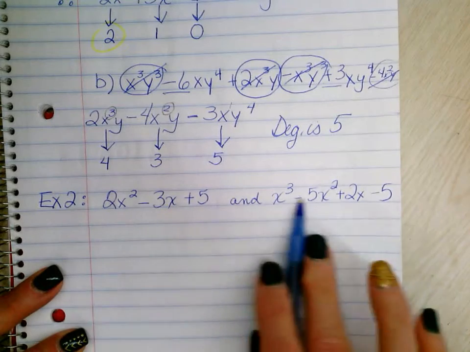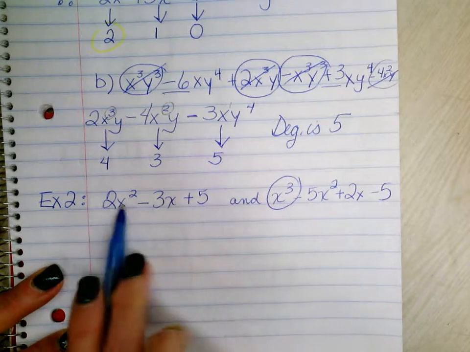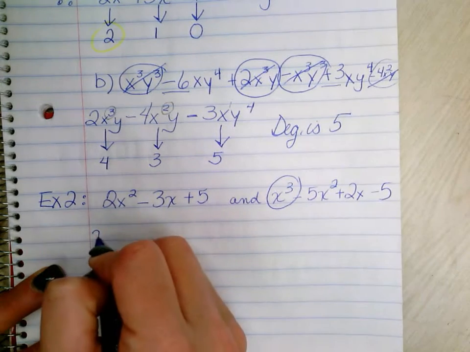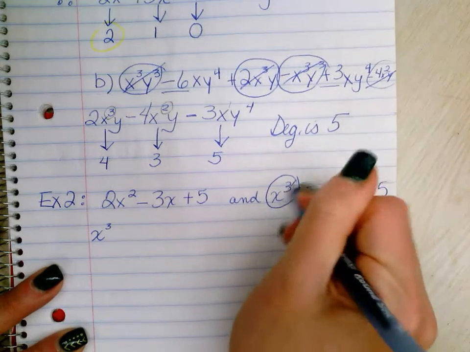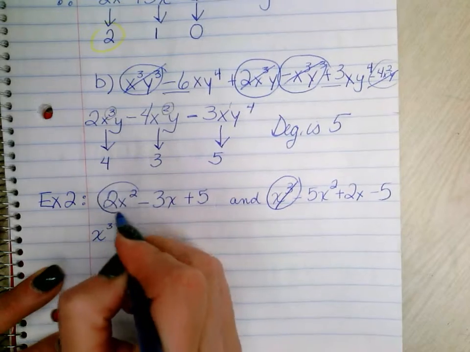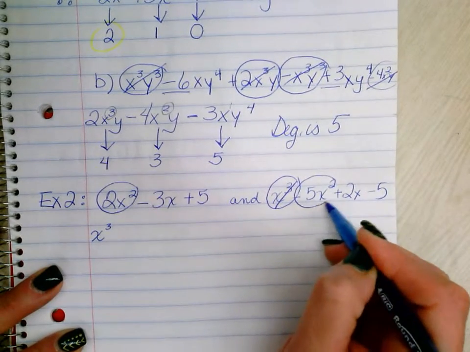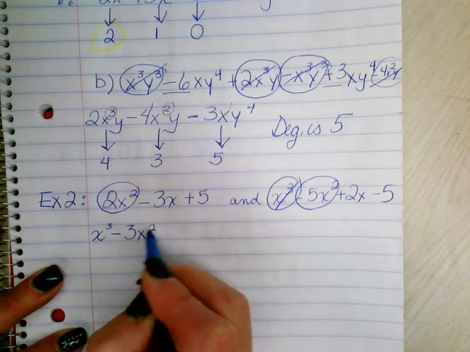So I am going to look around and I'm going to see the largest degree of x is x cubed. There are no other x cubes, so I'm going to list it on my sum line. This is where I'm writing my answer. The next degree of x is x squareds. Positive 2x squared, negative 5x squared, so that's a negative 3x squared.